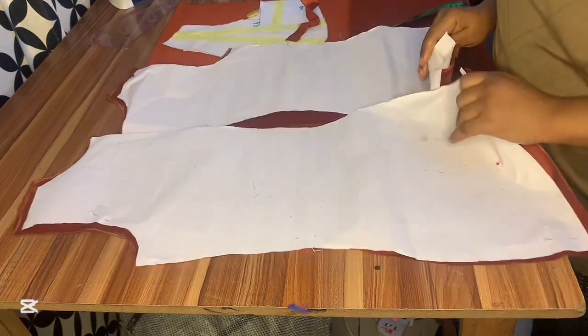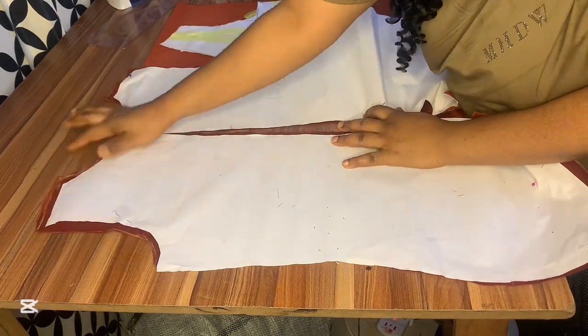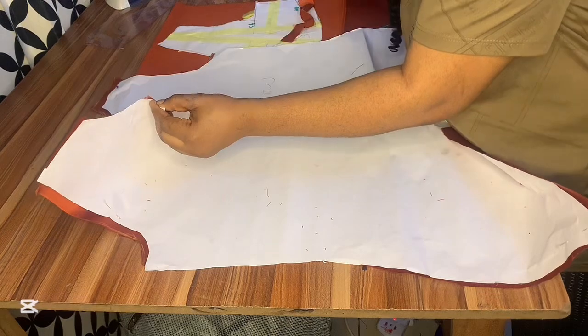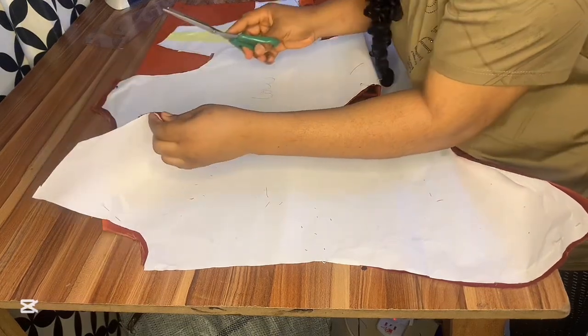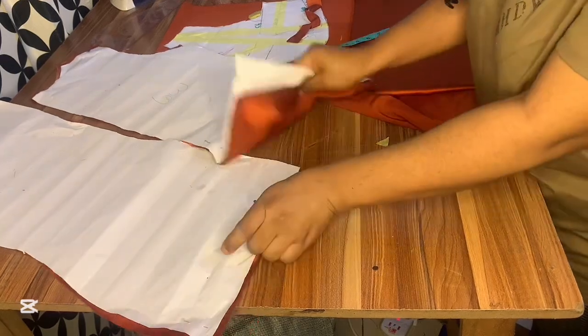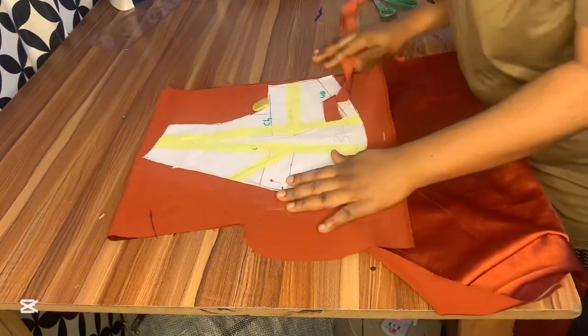I added 1/2 inch on the armhole, on the shoulder and on the neckline. I did not add on the center back. I'll make sure I notch the zipper allowance, notch it on both sides. Also add 1/2 inch on the down part for both sides of the back.